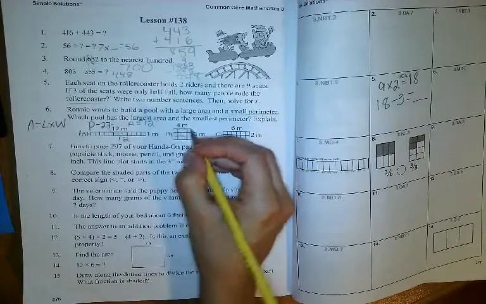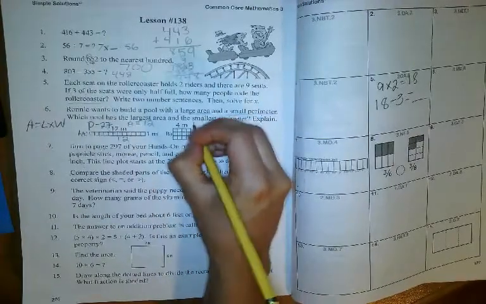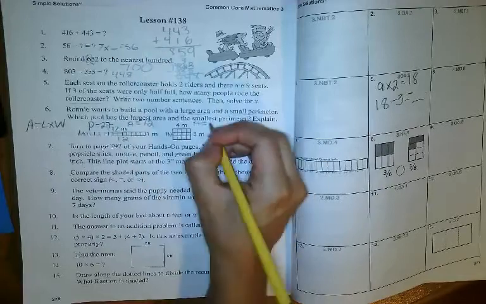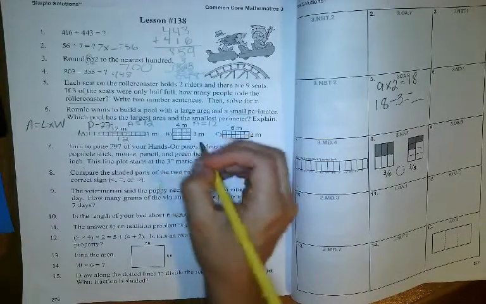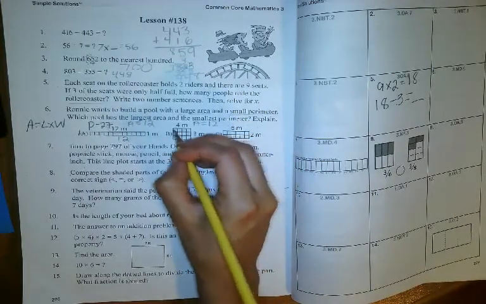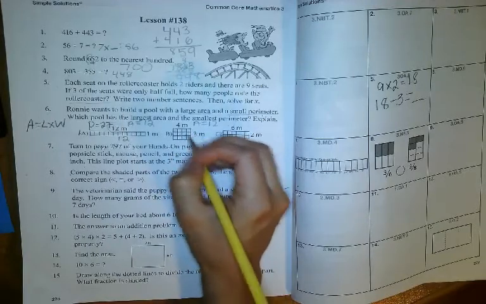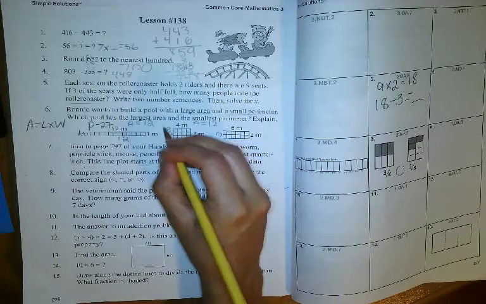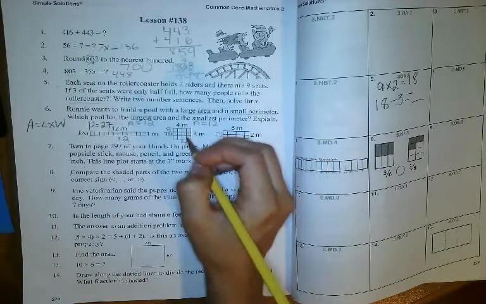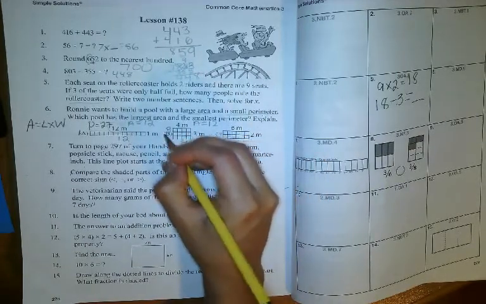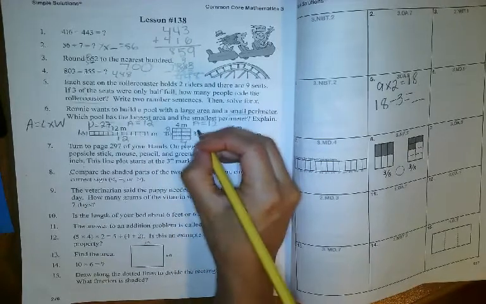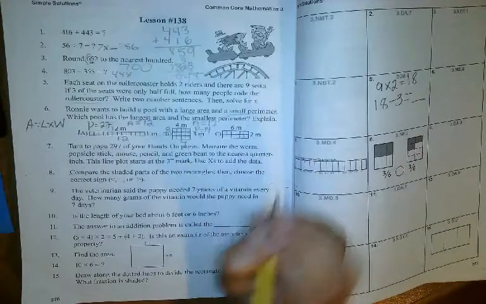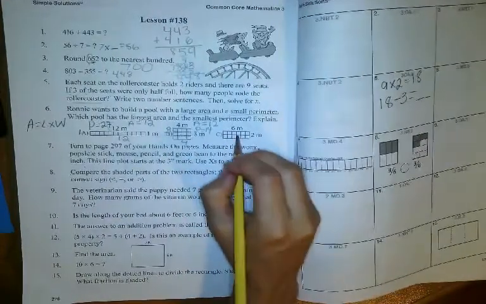Alright, let's see this one. This is length times width. Find the area first. Area is length times width. 3 times 4 is 12. And then the inside here, we have 4 and 3. So it would be 4. I have to label all the sides because I have to add up all the side lengths. So 4 and 4 is 8. 9, 10, 11, 12, 13, 14. Perimeter equals 14.